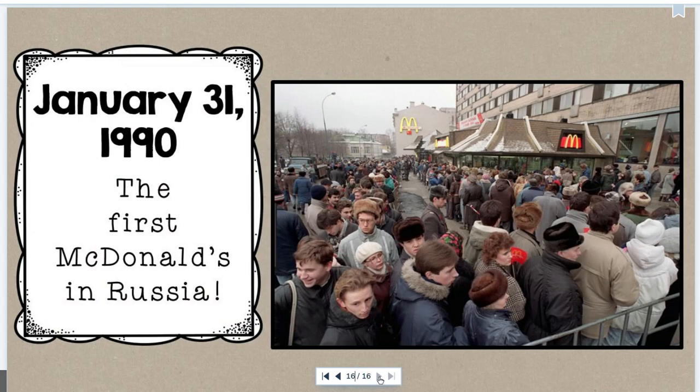And finally, on January 31st, 1990, the first McDonald's opened in Russia. Hundreds of people stood in line just for a chance to experience Western culture. People in communist nations were so interested in what life was like in America. So the idea of having their own McDonald's was a very, very big deal to them. This opening of McDonald's was seen as a major sign of the end of the Cold War.